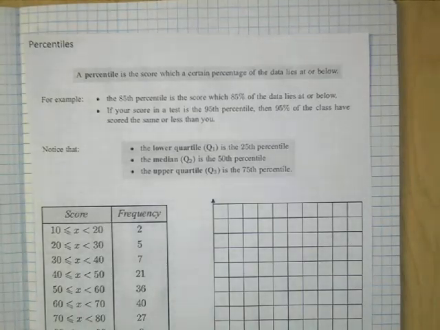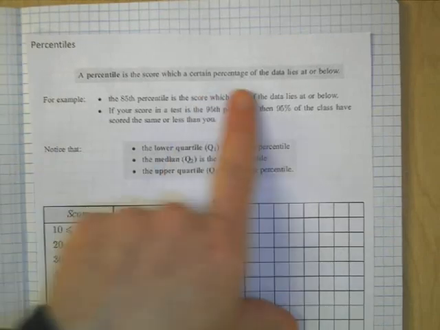So in class we talked about the size of a baby. If a baby is born and you're told that it is 95th percentile, that means 95% of other babies are less than your baby. Let's say it's for weight, 95th percentile for weight, that means 95% of other babies are below your baby, at or below. So if you look at this, it says at or below.